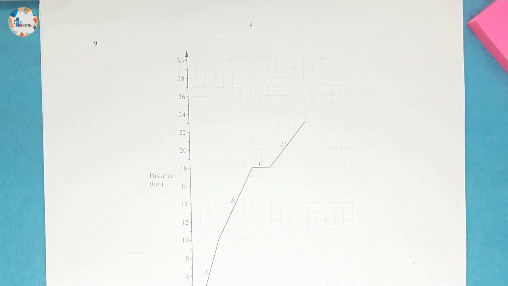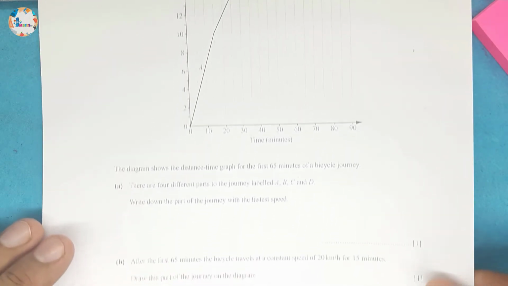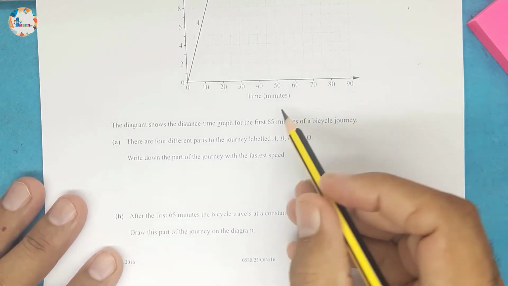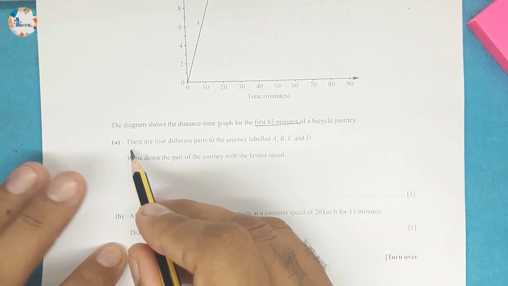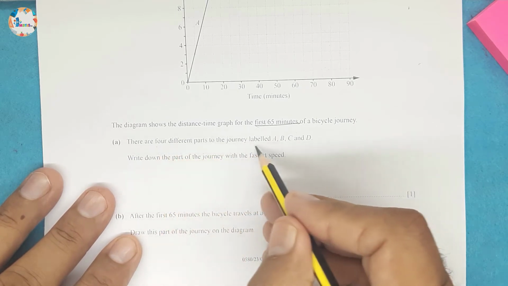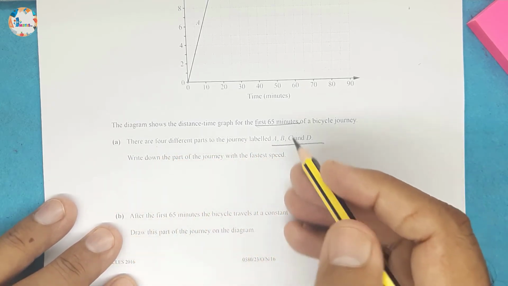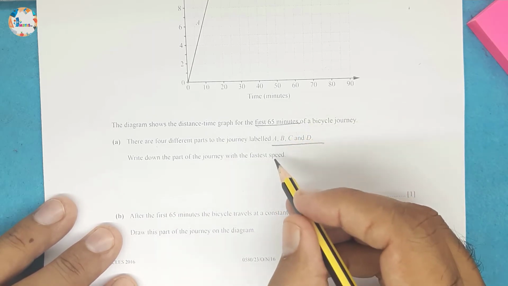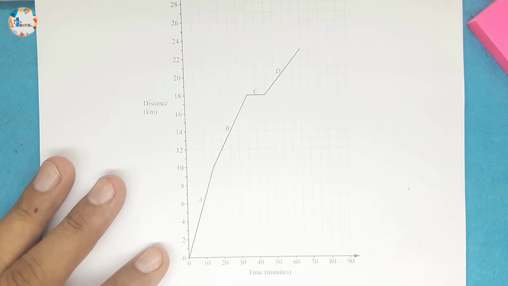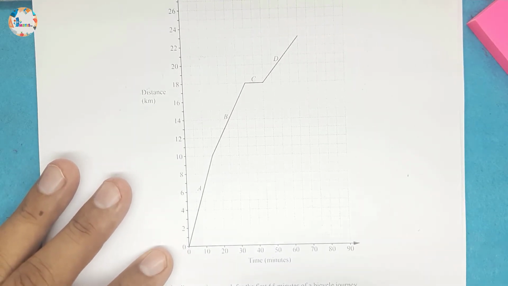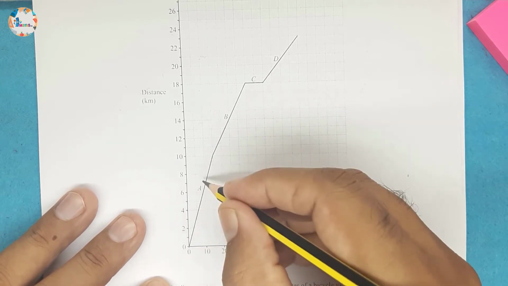Question number 9. A distance-time graph is provided. The diagram shows the distance-time graph for the first 65 minutes of a bicycle journey. There are 4 different parts of the journey labeled A, B, C, D. Write down the part of the journey with the fastest speed. The fastest speed will be the steepest portion of the graph. So if we check, A is the steepest portion.